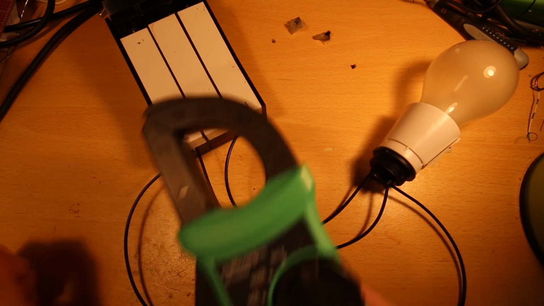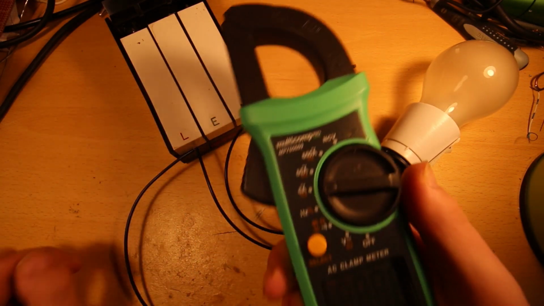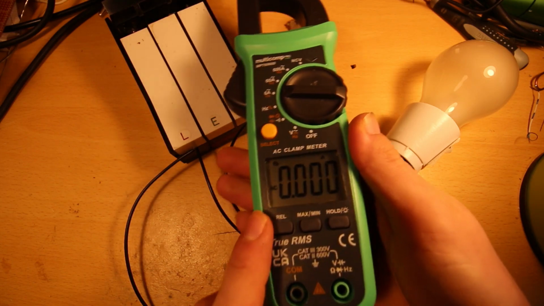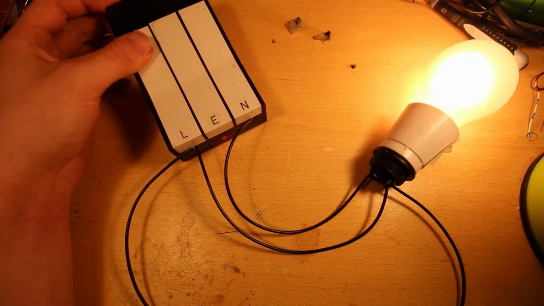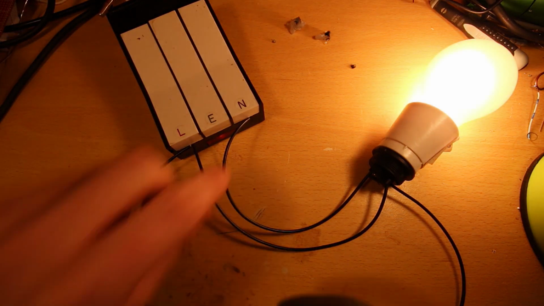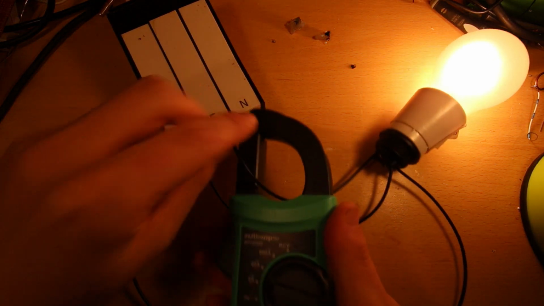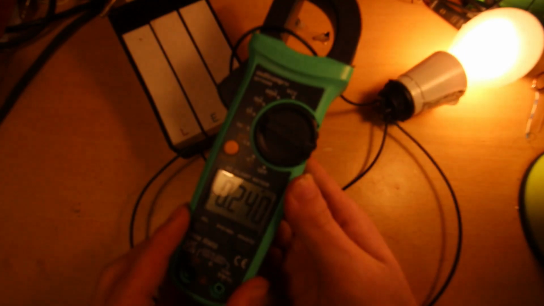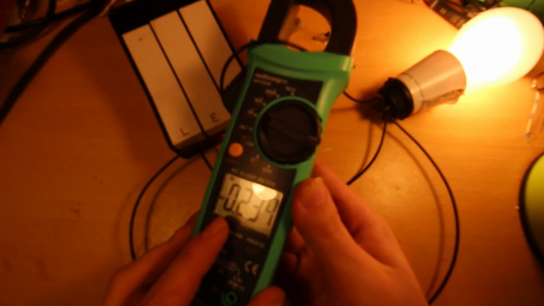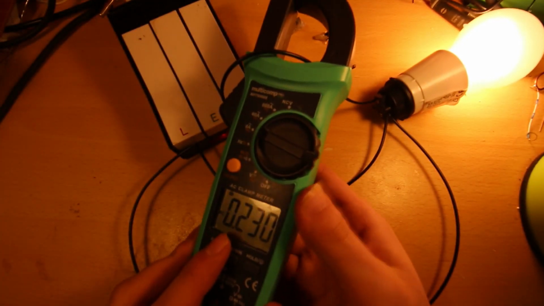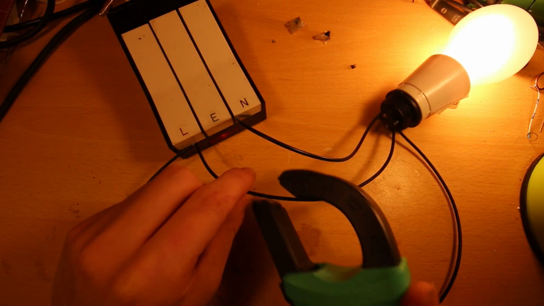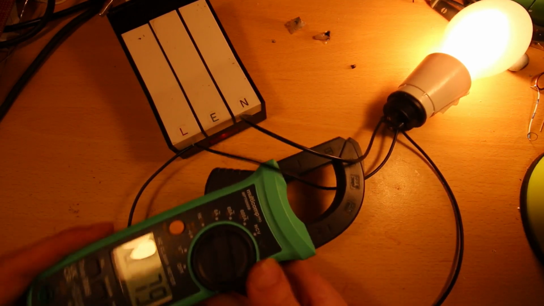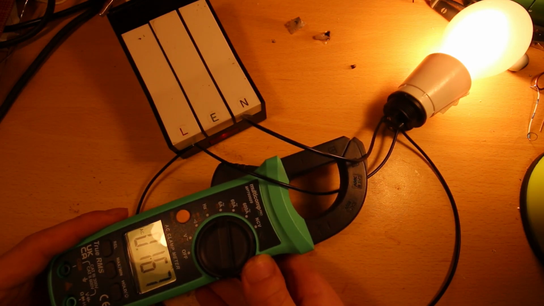I have my multimeter here, which I will turn on and I'll set to AC amps, which it will measure with the clamp here. I will then turn the light on, and I'll measure on the neutral, you should hopefully be able to see, 230 milliamps. I will then measure on this wire here, which is on the live, and if what they say is true, it should be 230, but it's not.